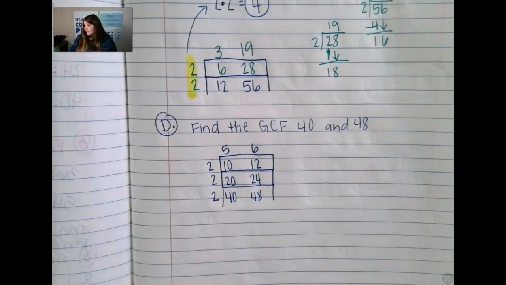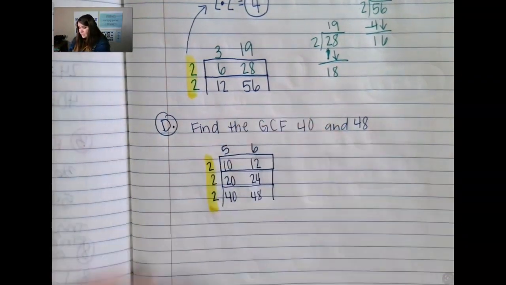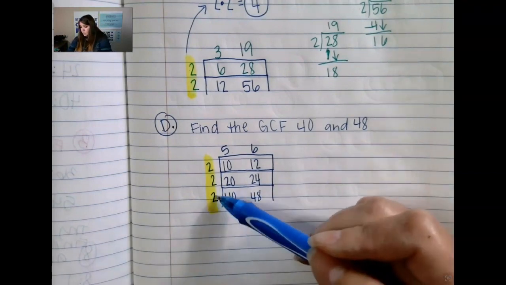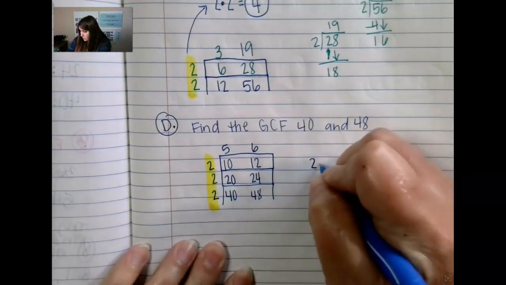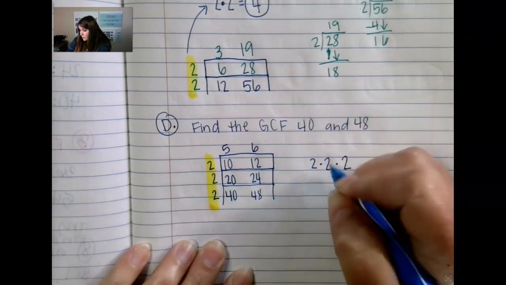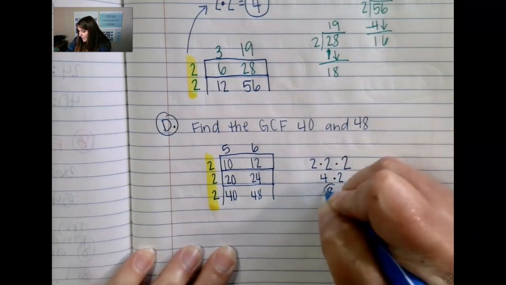So my greatest common factor of 40 and 48 is right here on this side. And I am going to multiply 2 times 2 times 2. And 2 times 2 is 4 times 2 is 8.